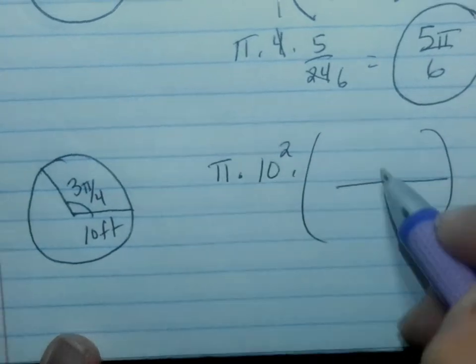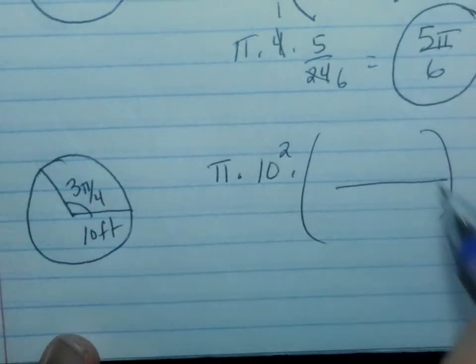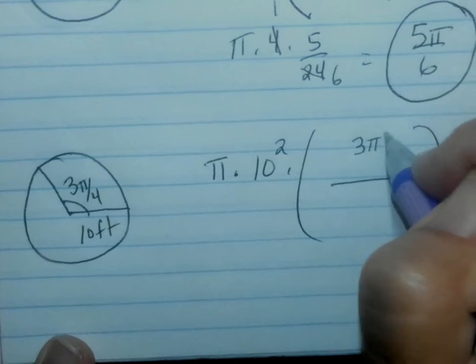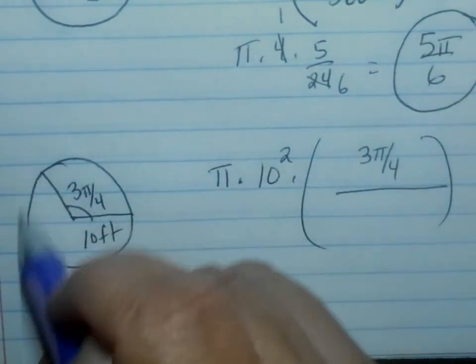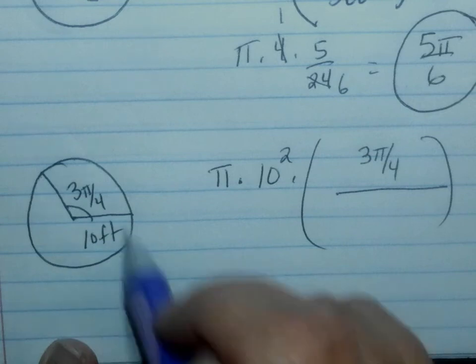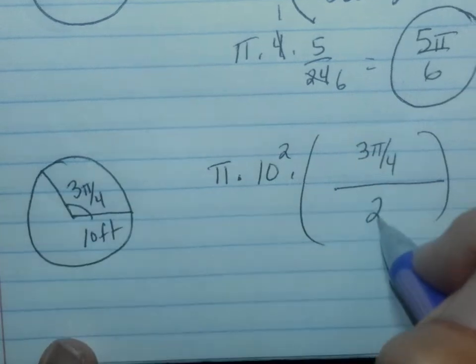The fraction is going to be part over total. Well, the part that I have is 3 pi over 4, and the total circle in radians is 2 pi.